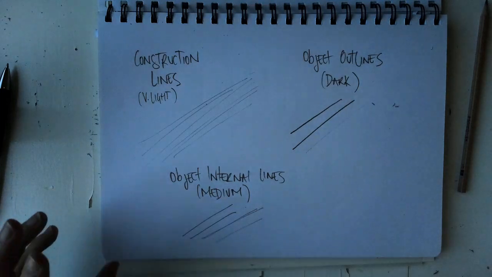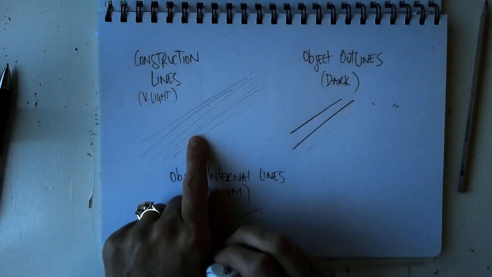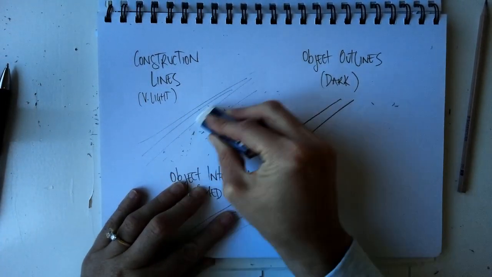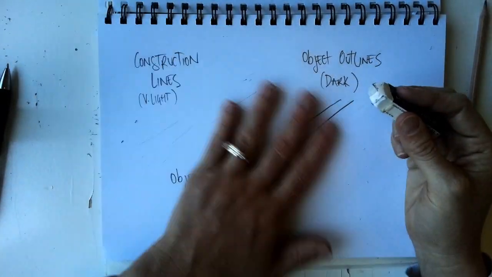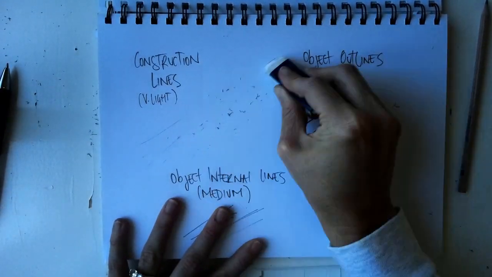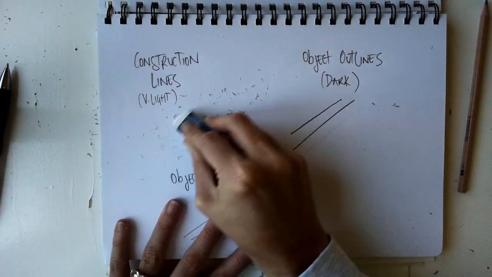This is where I'm exploring. I might make a few mistakes. They're so light, so I can just rub them out really, really easily. And then you won't even see them if I want to start again, or change my mind.